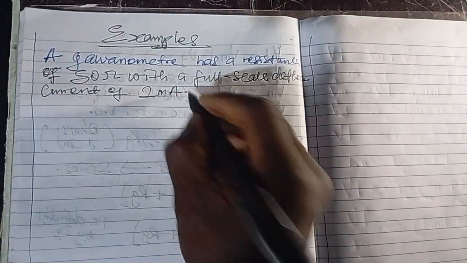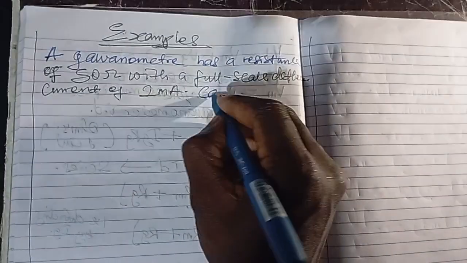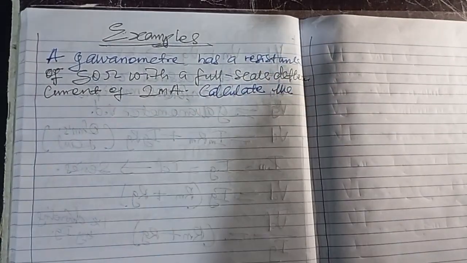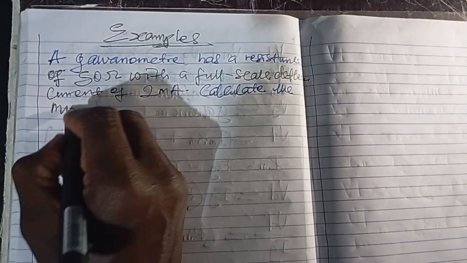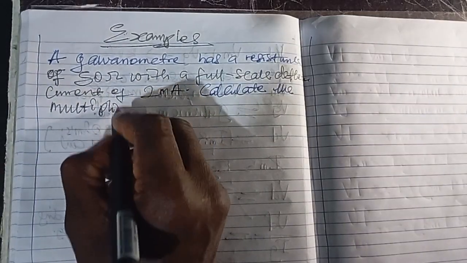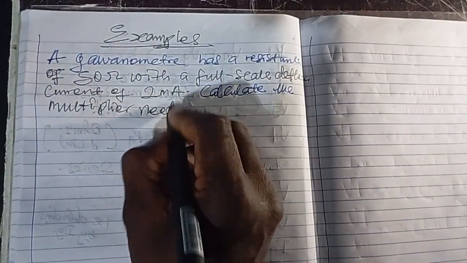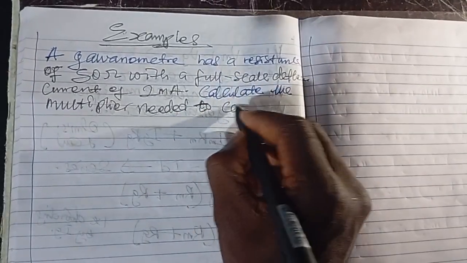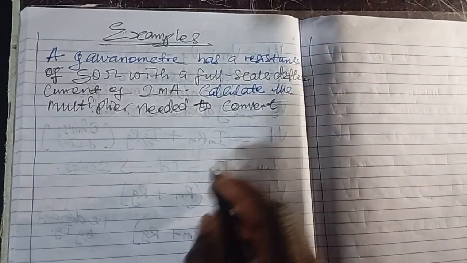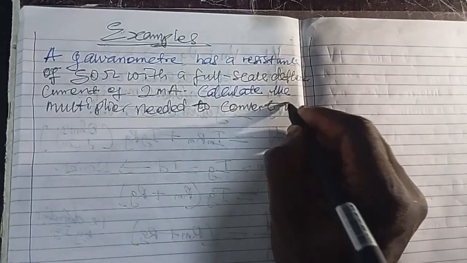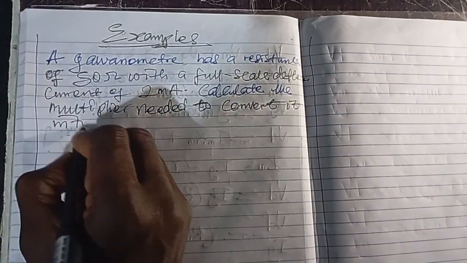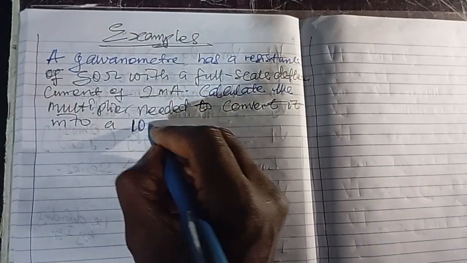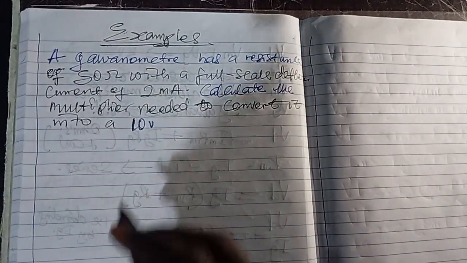We are required to calculate the multiplier needed to convert it into a 10 volt voltmeter.